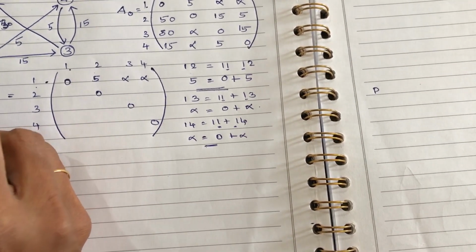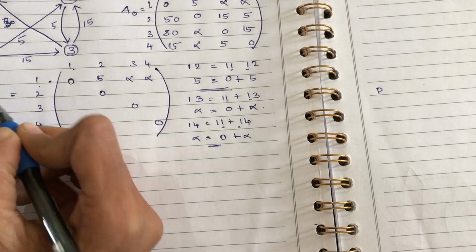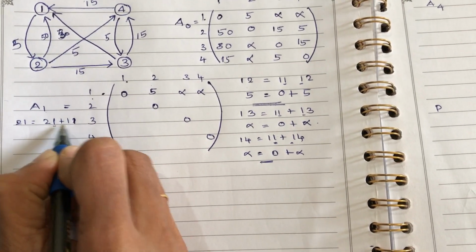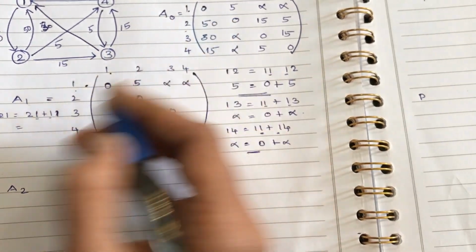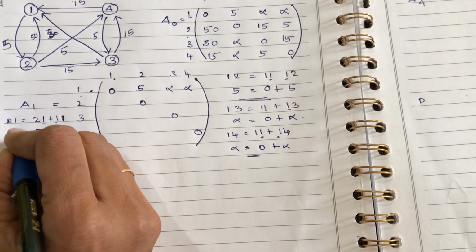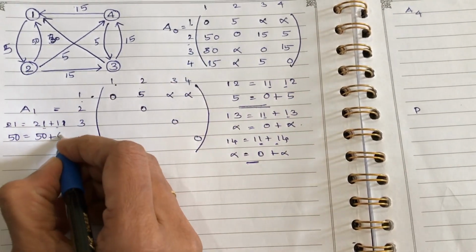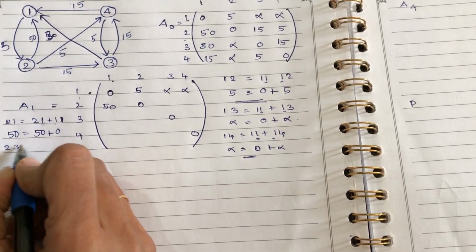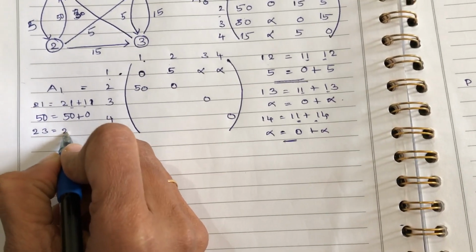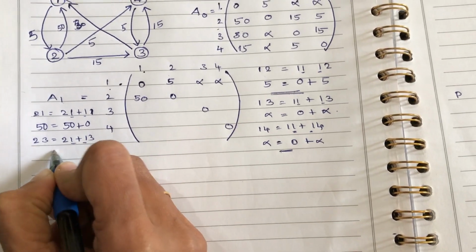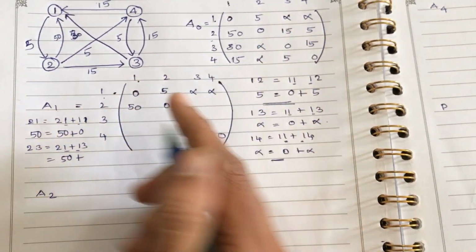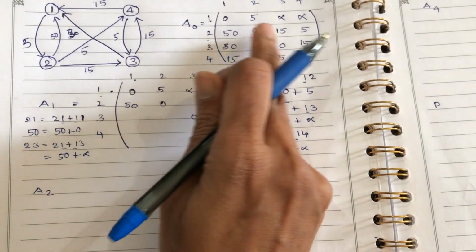When you come to 2 1, it is 2 1 plus 1 1, where 1 is your intermediate value. 2 1 already is 50. This is also 50, plus 1 1 is 0, which never changes. This is 50. Again 2 3, which is going to be 2 1 plus 1 3. 2 1 is 50 plus 1 3 is alpha. For 2 3 it is 15.